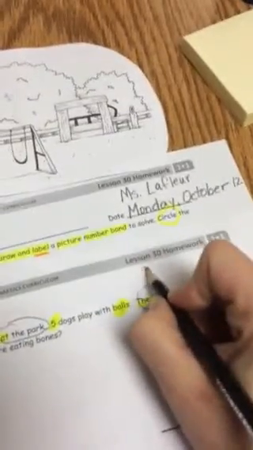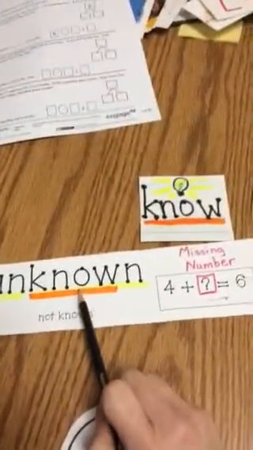Where are they? They're at the park. Those dogs are at the park. Yes, I do have a picture of a park. Isn't that cool? There's 9 of them at the park. 5 dogs play with balls. 5 of them play with balls. The rest, now wait a minute. The rest are eating bones. So 5 with balls, the rest with bones. The rest. That kind of makes me think of an unknown number.